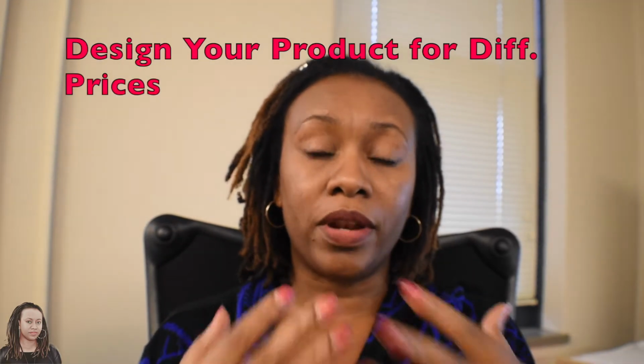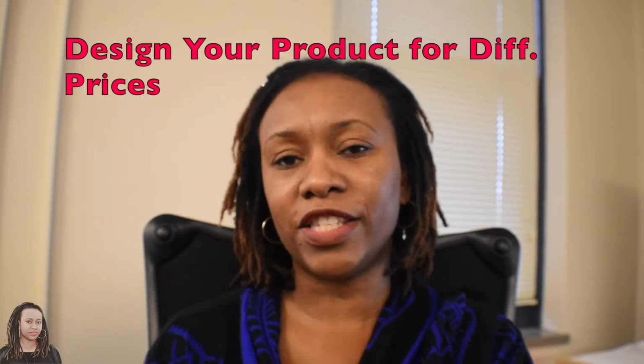When I was doing one of my marketing classes, we were told that you can use one product to sell at different prices. For example, if I'm selling a skirt, I can sell a plain skirt, and I can also add a pocket and some lining to the same skirt and sell it for a different price. It's just like cars.